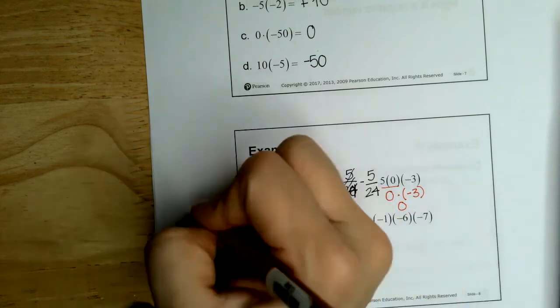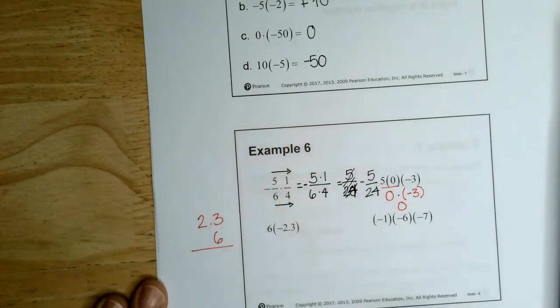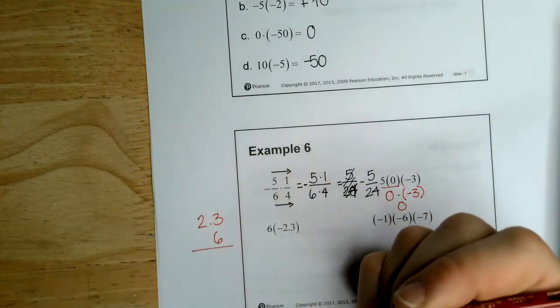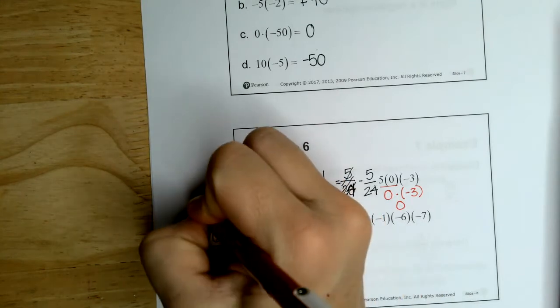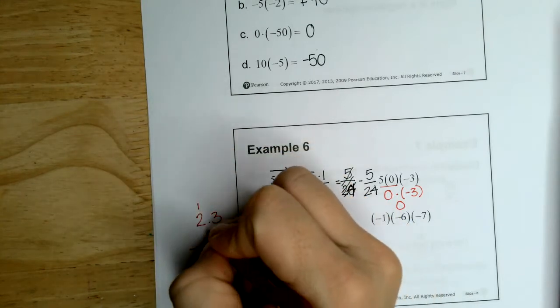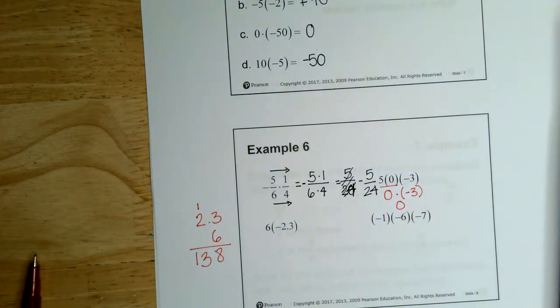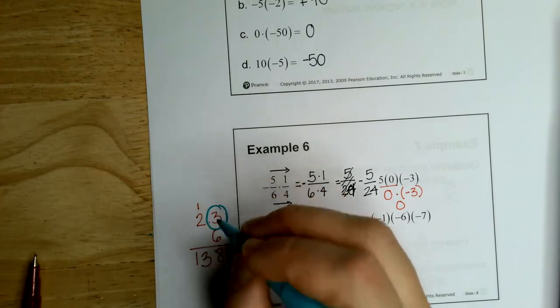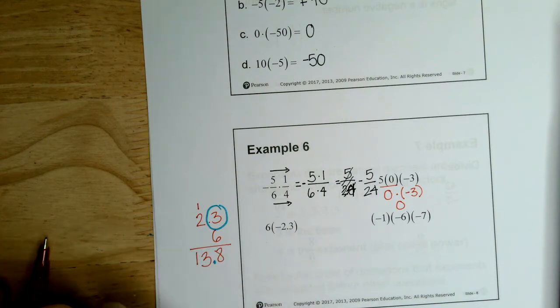How do we multiply decimals? 2.3 times 6. You multiply it as though there were no decimals. So 6 times 3 is 18. I'm going to put a 1 right here. 6 times 2 is 12. Add that once, we get 13 here. And then you just count how many numbers were behind the decimal and give the answer the equal amount of numbers behind the decimal. So it's 13.8 is our answer.